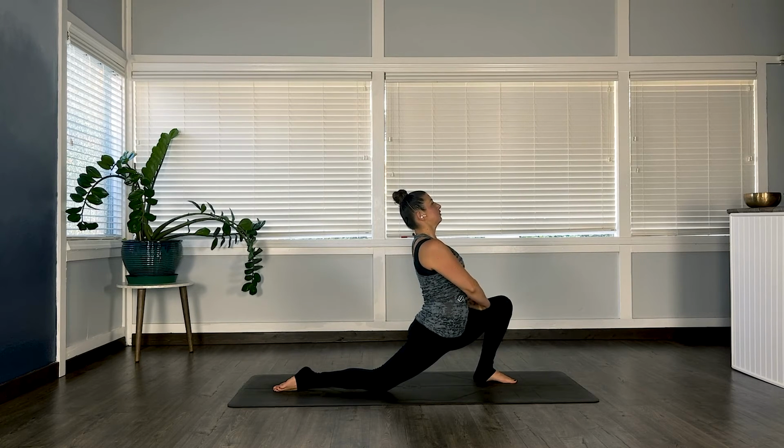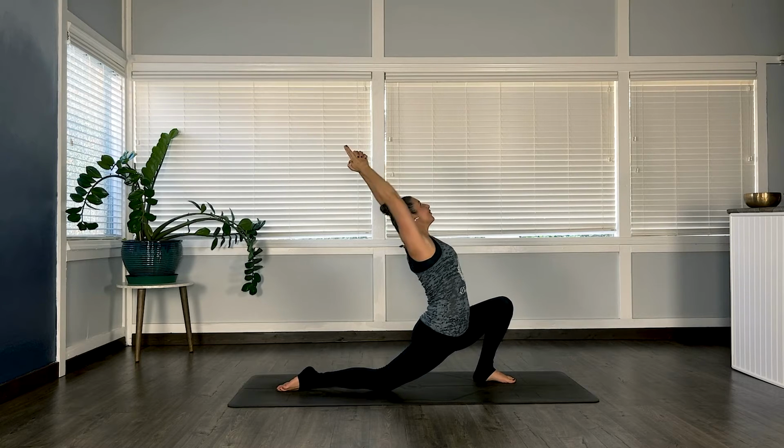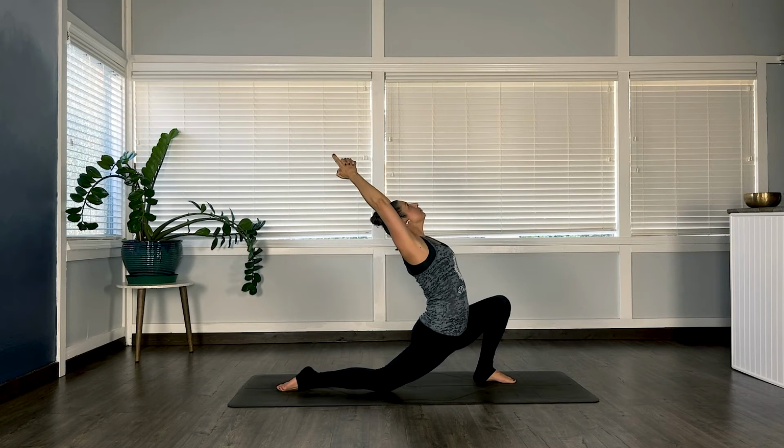You can stay here or interlace the hands. Kali Mudra. Arms extended overhead, nice and straight. And then we begin to lift up and back. You can shake out your arms like the Dharma wiggle. Engage your right leg, your right buttocks.